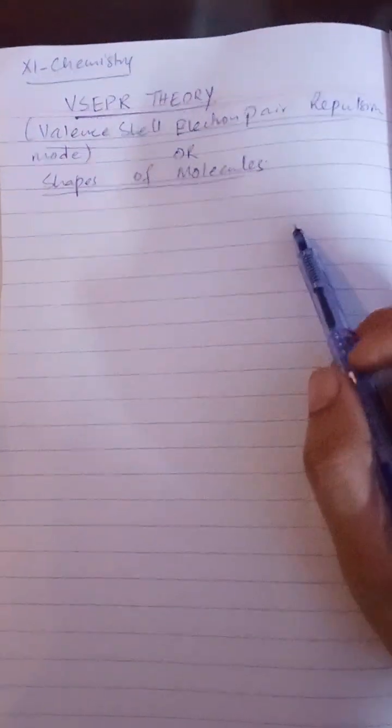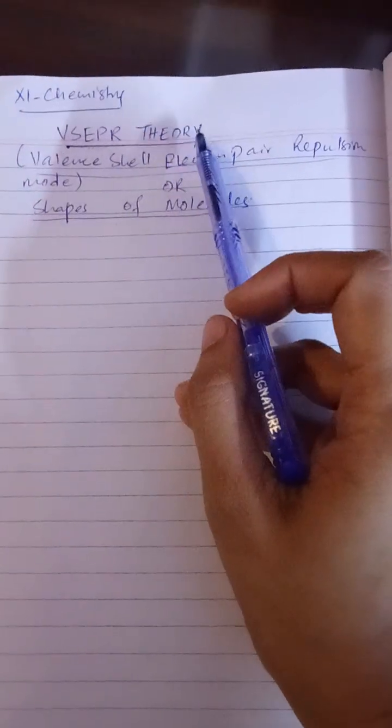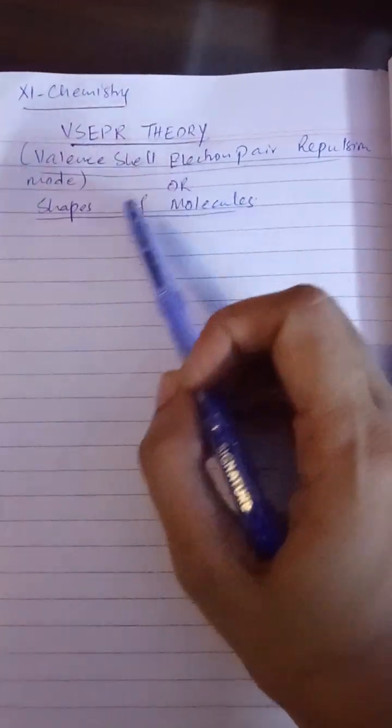Today's lecture is about the VSEPR theory, valence shell electron pair repulsion theory, and with the help of this theory we can easily identify the shape of the molecule.